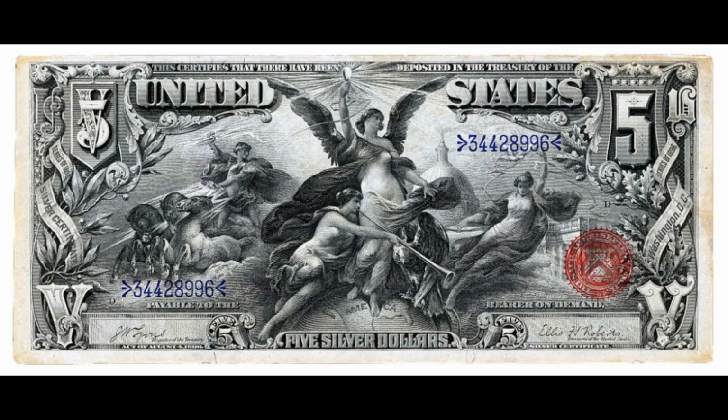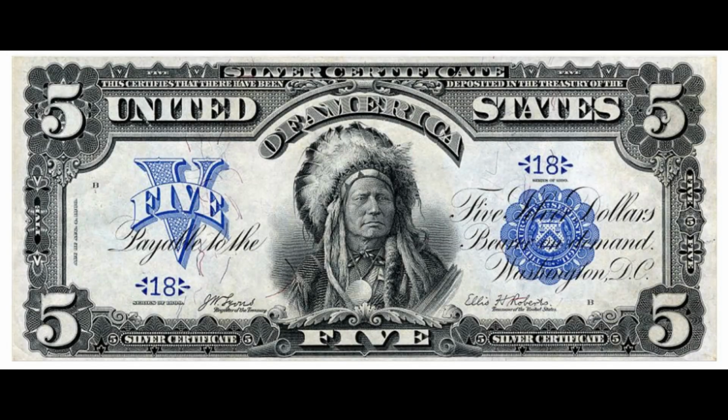Silver certificate for $5, 1896. This bill depicts the allegorical scene known as electricity presenting light to the world. The image demonstrates America's leadership in technological advancement. Silver certificate $5, 1899. Silver certificates gave the bills beautiful edges and strong portraits.